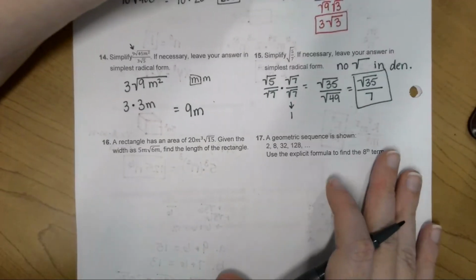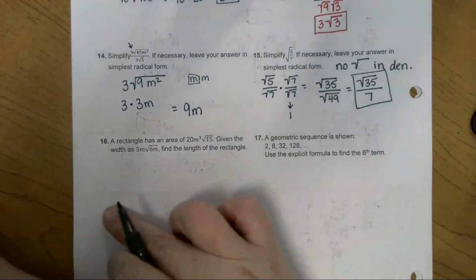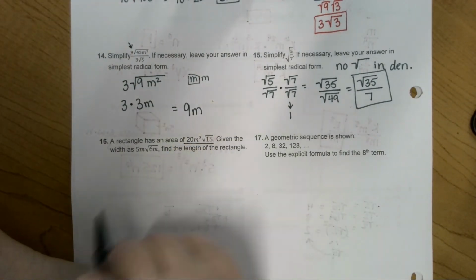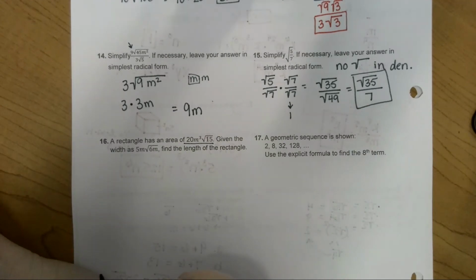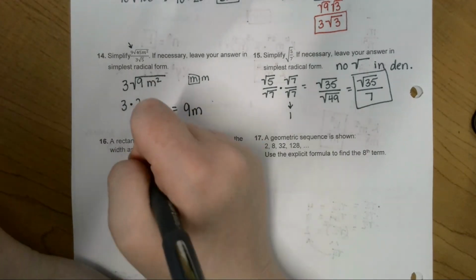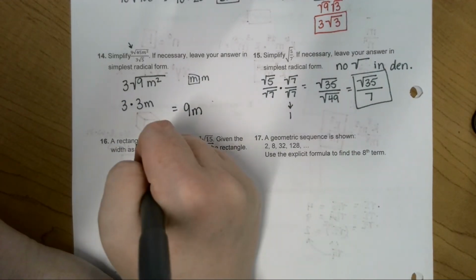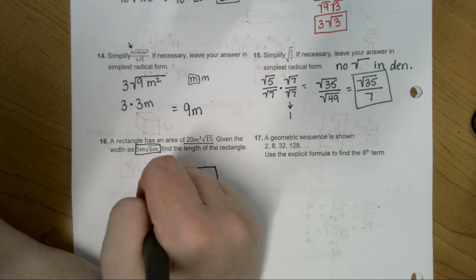All right, and then the last one for this video. A rectangle has an area of 20m to the third times the square root of 15. This is the width, and we need to find the length. So I'm going to sketch this out real quick.